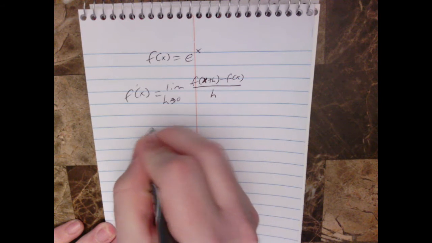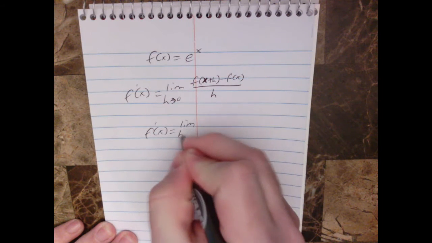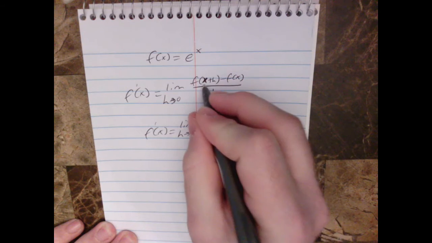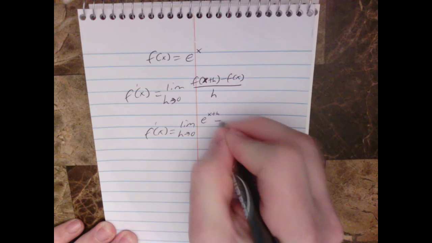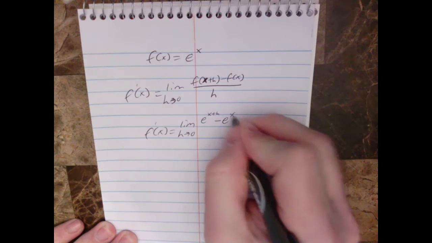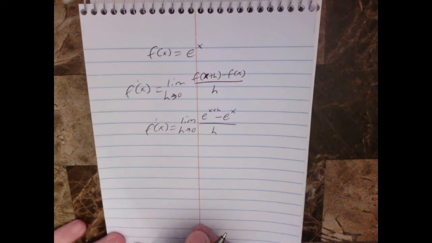So if we want f prime of x, we're going to do the limit as h goes to 0 of f of x plus h. So that's e to the x plus h minus f of x, which is e to the x, all over h. And now we got to do a little bit of manipulation.